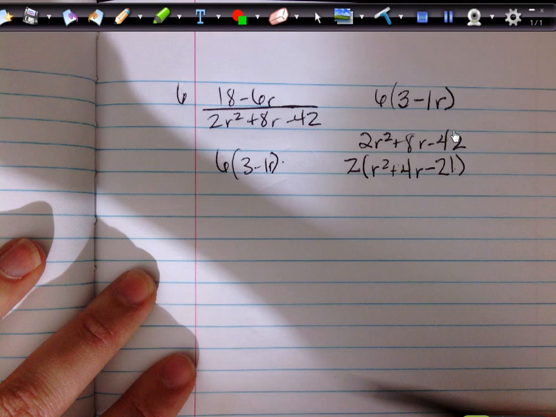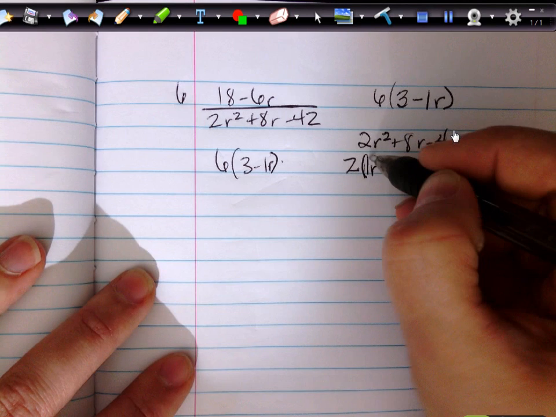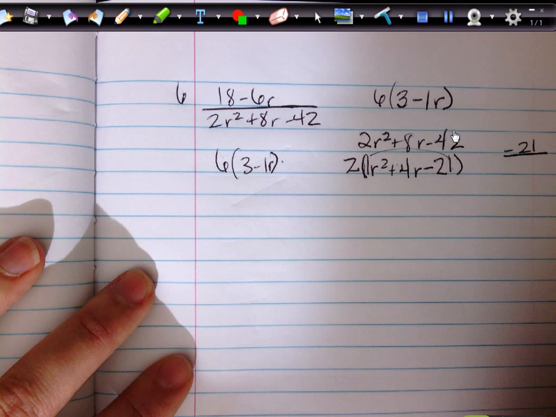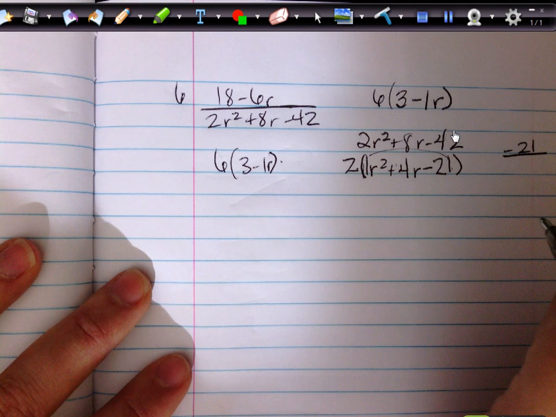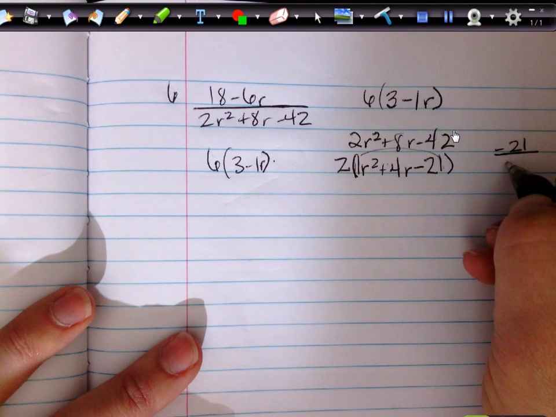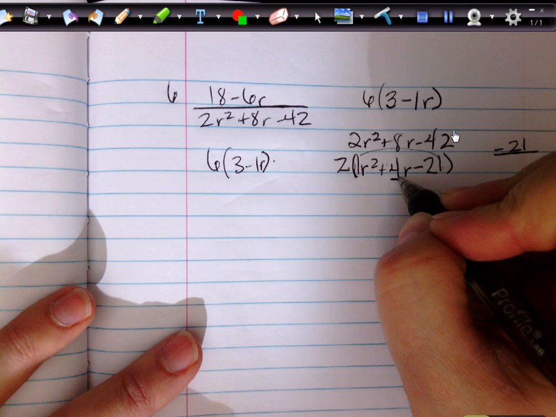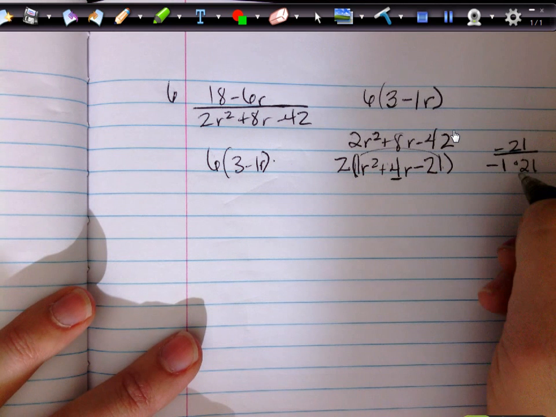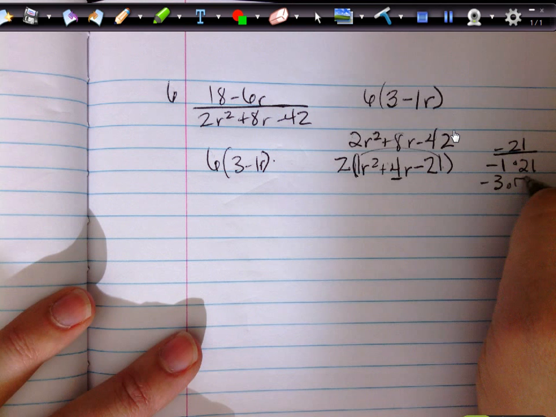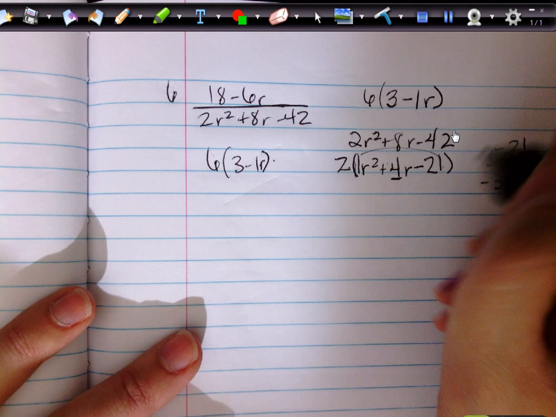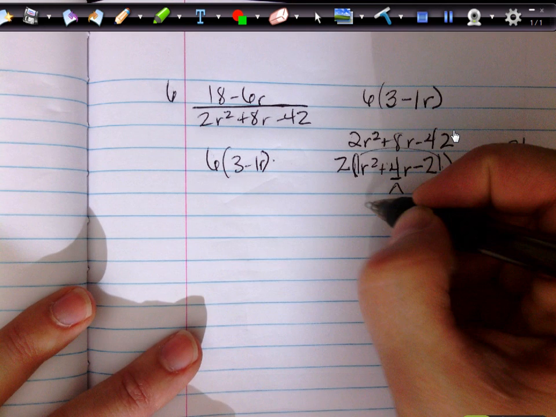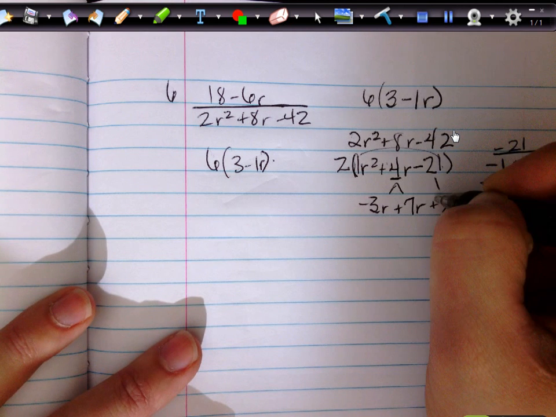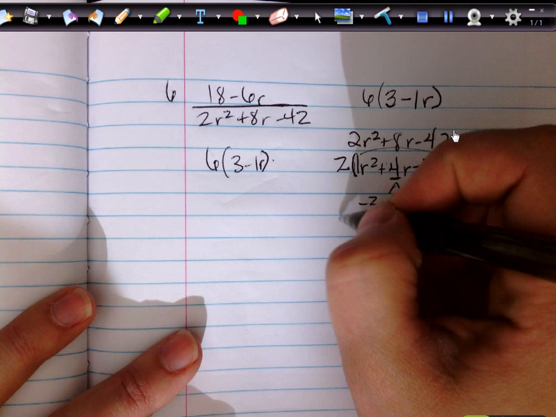Now I'm going to look at my first and last terms, which are 1 times negative 21, and that's going to give me a product of negative 21. So I'm going to look at 21 on my factor sheet. Whatever I'm adding is going to have to equal a positive 4, so I'm going to do negative 1 times 21, or negative 3 times 7. Negative 3 plus 7 is going to give me 4. So I'm going to break that down into negative 3r plus 7r, bring down my negative 21, and bring down my r squared.